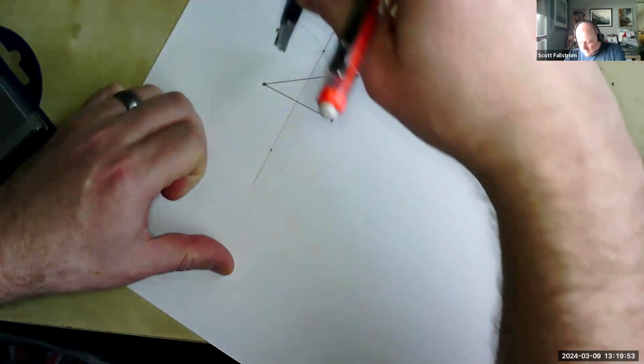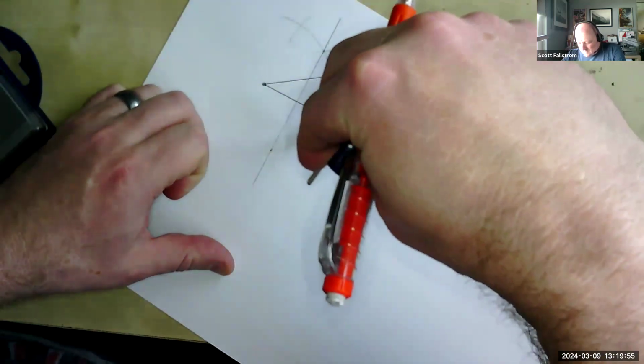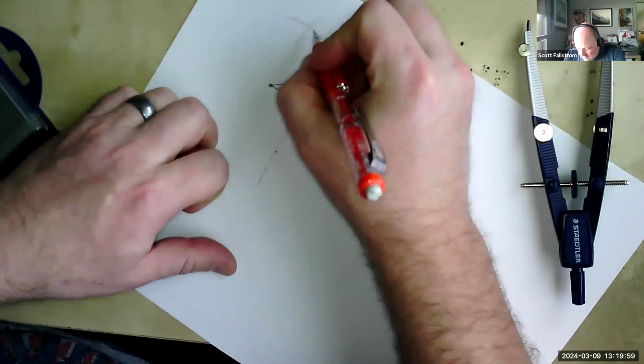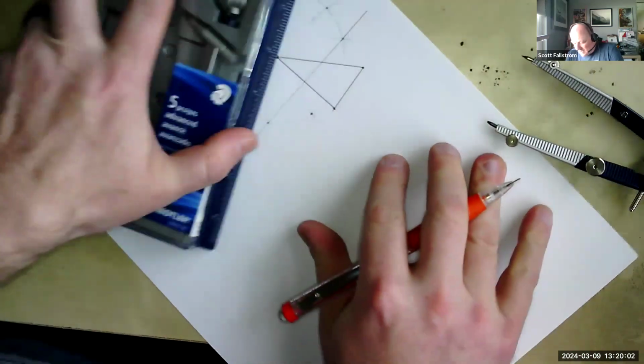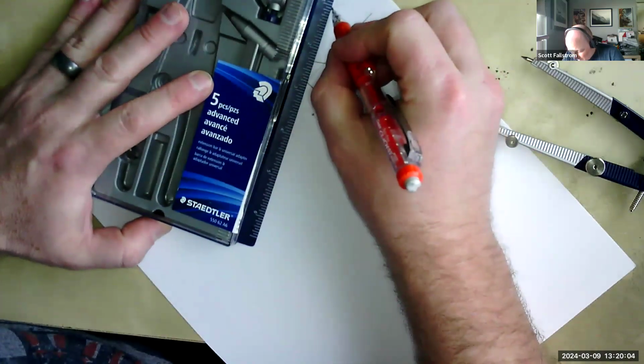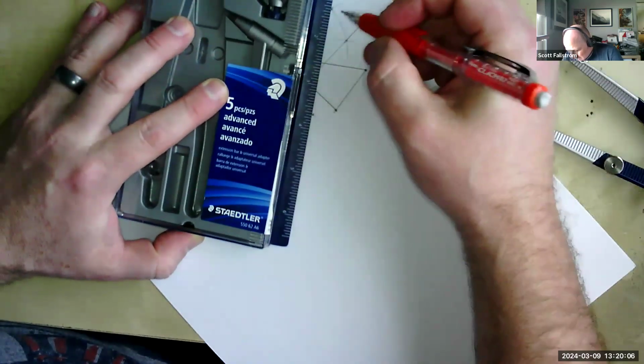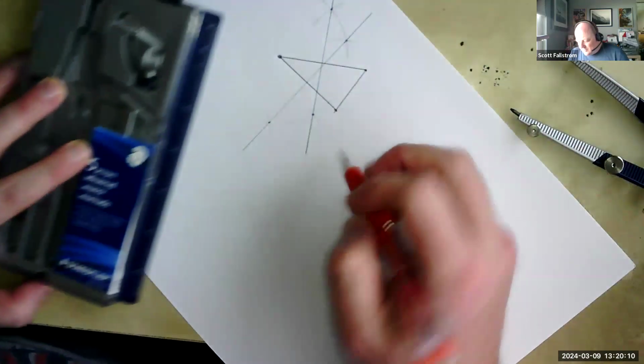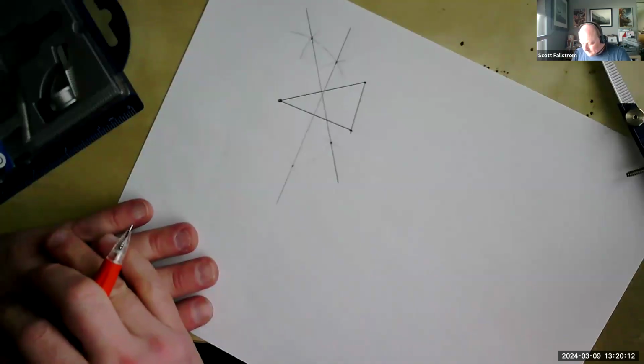Turn up, turn down. Where those intersect creates a perpendicular bisector for the next line. And so as I do this, I've now created 2 perpendicular bisectors.